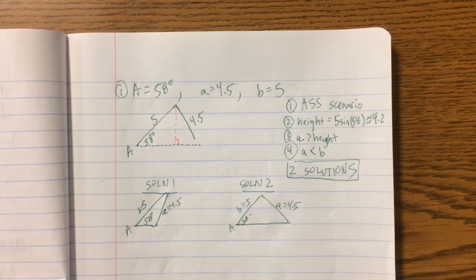Okay, so we've got 3 things, and so we can use law of sines to find what? What are we going to find first with the law of sines? Angle B, right? Because we know side A, angle A, and side B.